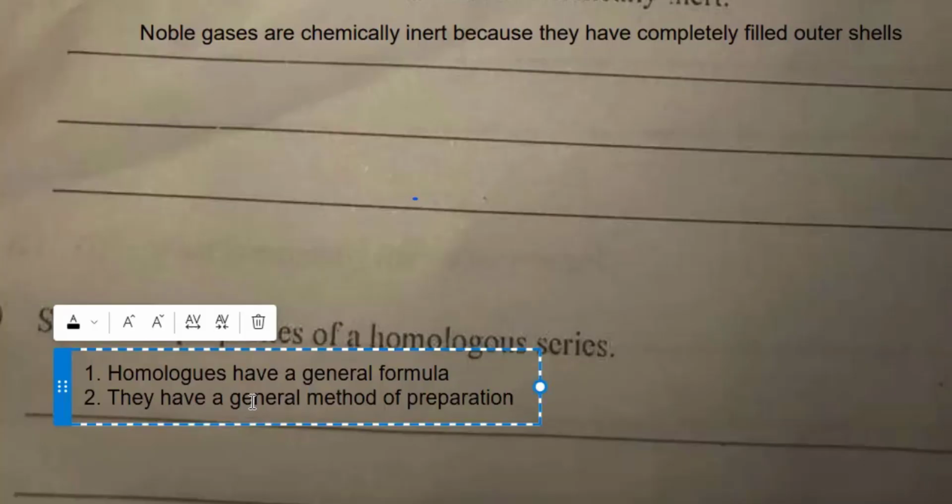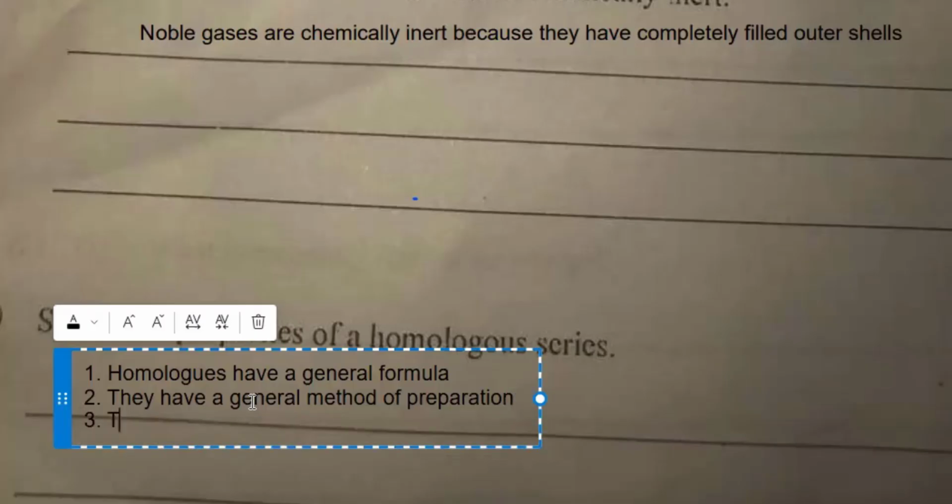If you want to prepare methane, use sodium ethanoate. If you want to prepare ethane, you use sodium propanoate. If you want to prepare propane, you use sodium butanoate, just like that, right? Then the third one here, they exhibit similar chemical properties. Please, they don't exhibit the same chemical properties. They exhibit similar chemical properties.